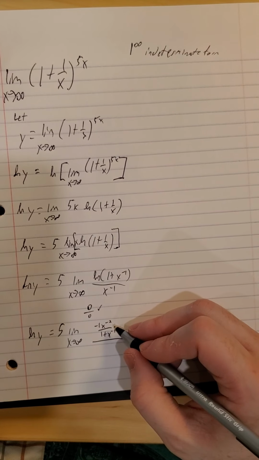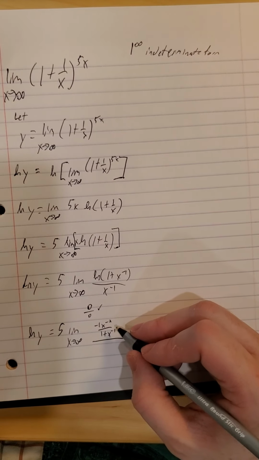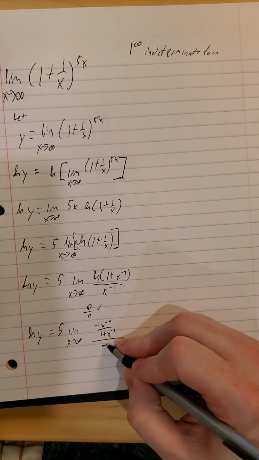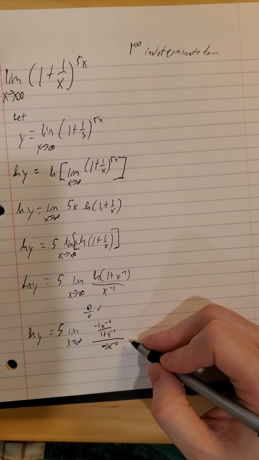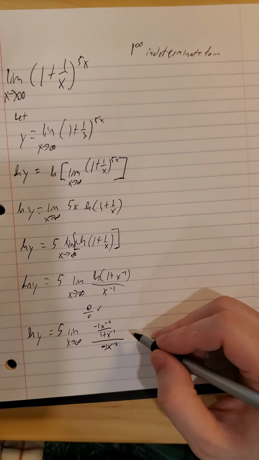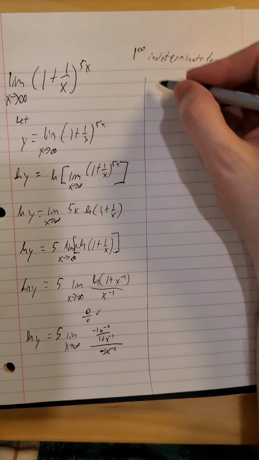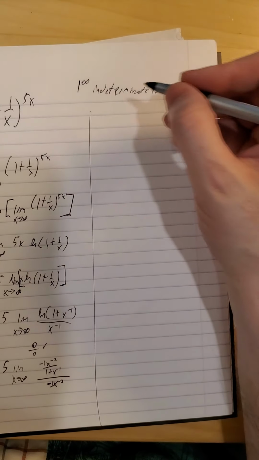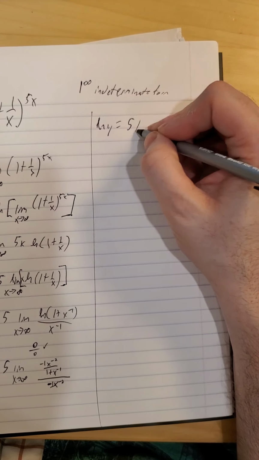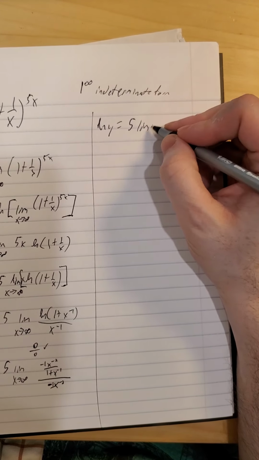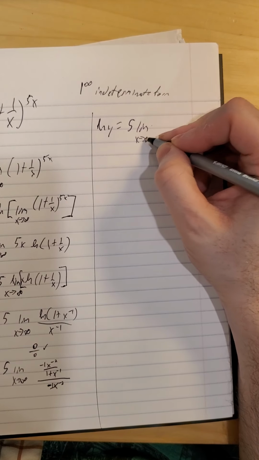So that's our derivative at the top. Derivative of the bottom, negative 1 x to the negative 2.